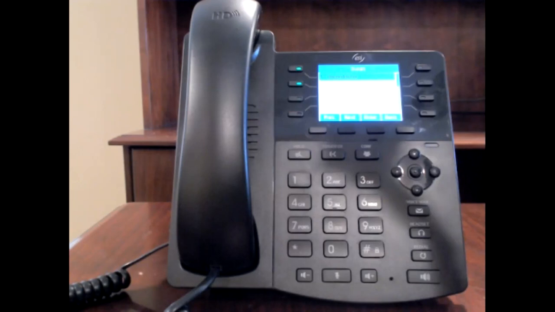The most commonly used is unconditional, which means that every call that comes to your phone is going to immediately bounce to your call forwarding destination. Busy would be if you're on a call, typically, and no answer would be if you want your phone to ring for a couple of rings and then go off to the forwarding destination.